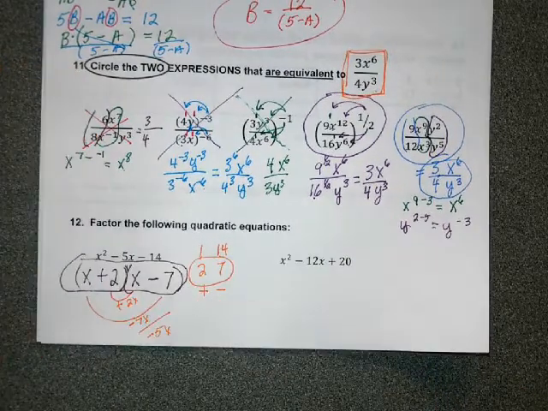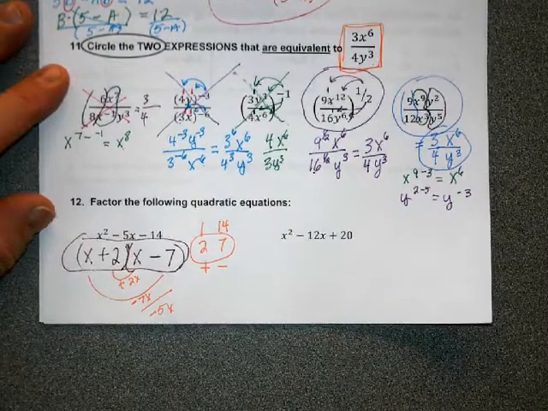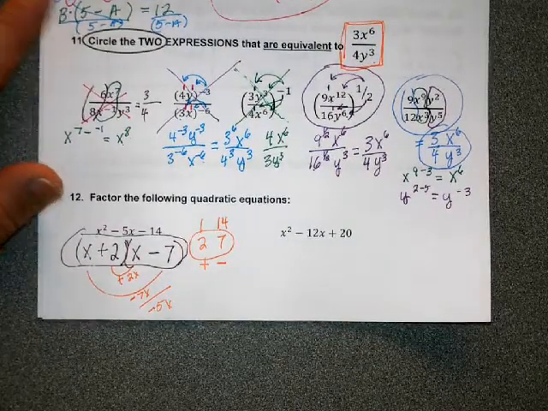The other one, same thing. Nothing we can take out of all three terms. Go directly to your factoring.